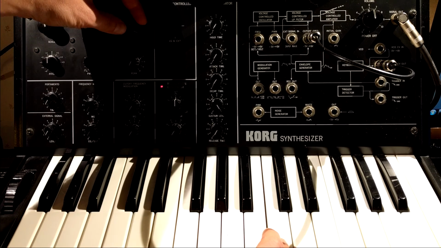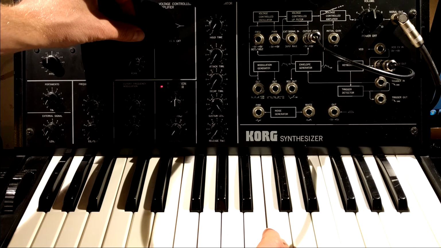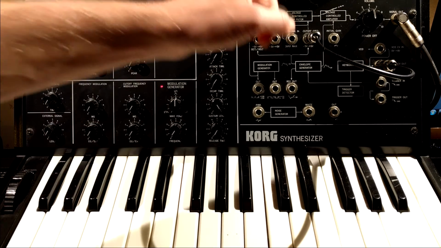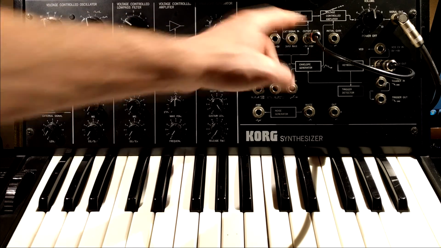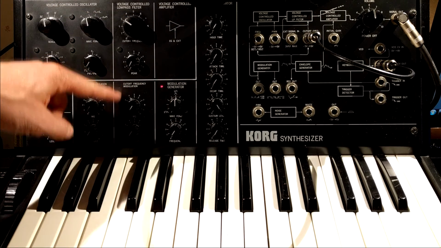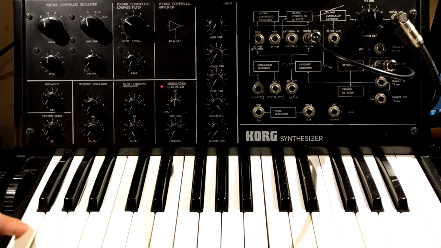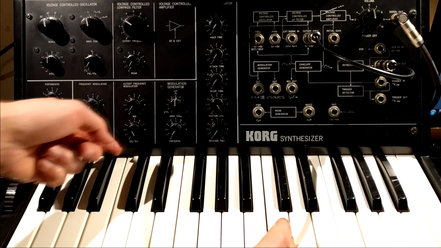If I pull down the frequency of the cutoff of the filter, you hear that it completely closes down, and you don't really hear much of the tone anymore. But since this is plugged in, and the cutoff frequency modulation can be used through the external, we pull that up, compare that to this.